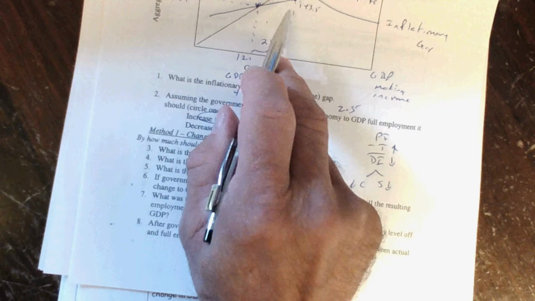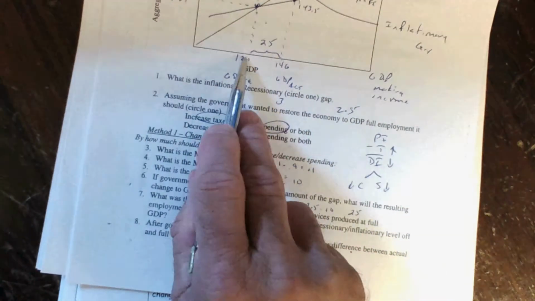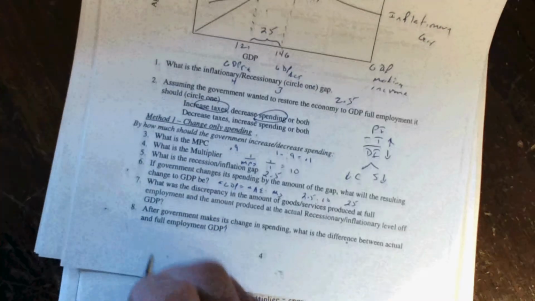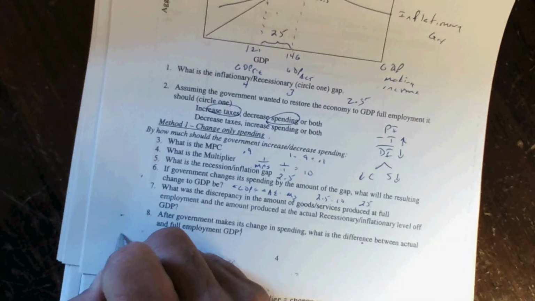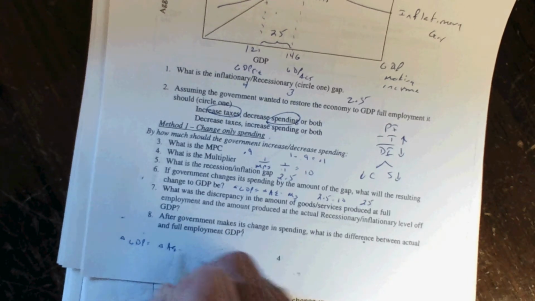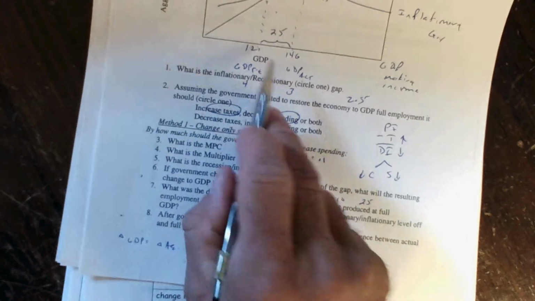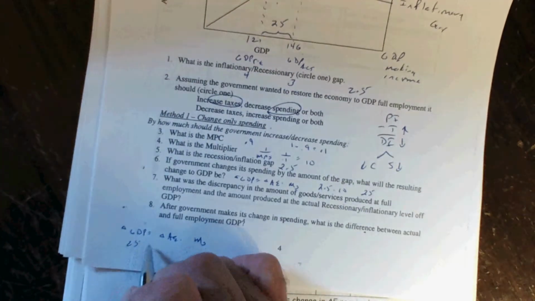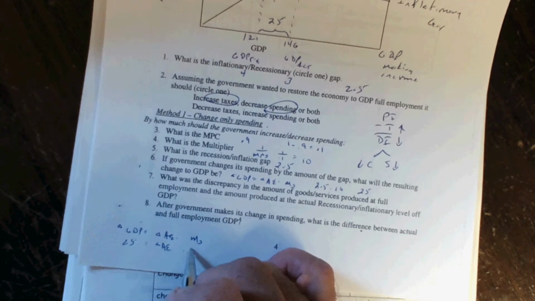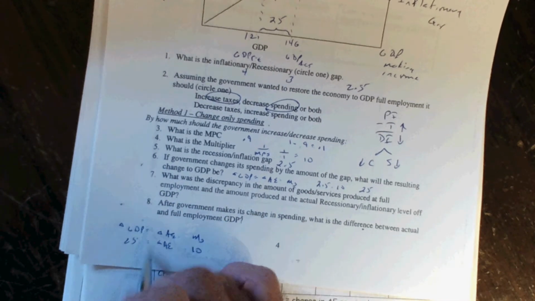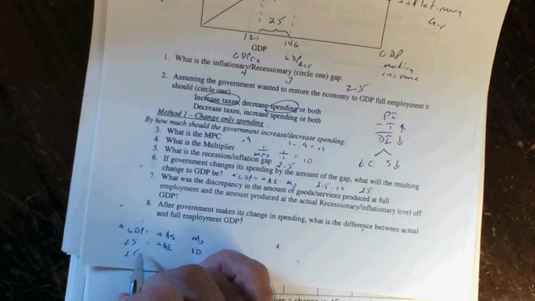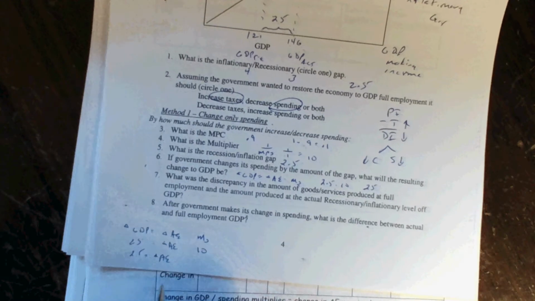Notice that the amount of the gap will result in a change in GDP that we desire to return us to full employment. The way that you really should do this is change in GDP equals change in aggregate expenditures times the spending multiplier. We know that we want GDP to change by 25. We need to solve for how much the government needs to change spending to restore us to full employment, and we know the multiplier is 10. Divide both sides of the equation, the right side and the left side, by 10, and you get 2.5 equals the change in aggregate expenditures.